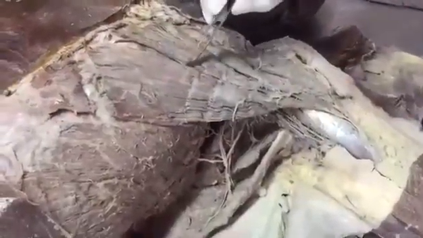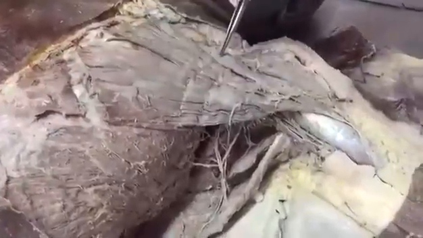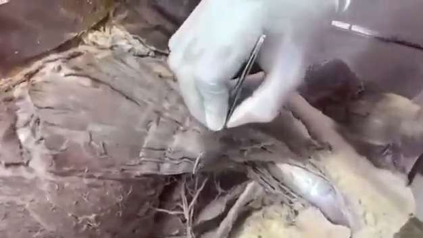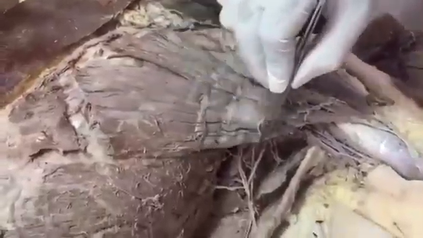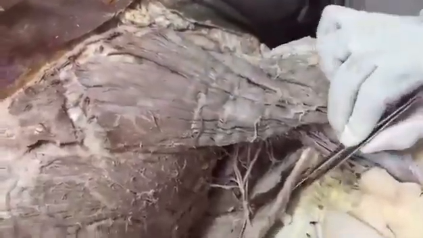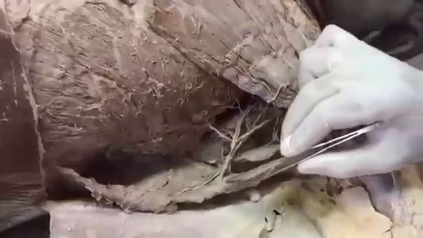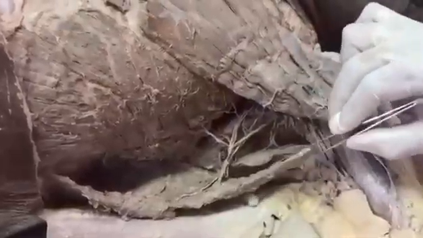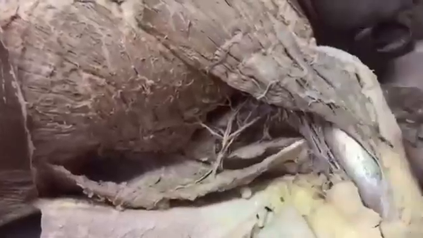Contents of the axilla. Here, this is the anterior wall: the lower border of the pectoralis major, which forms the anterior axillary fold. In the posterior wall, you see the border of the latissimus dorsi, and this forms the posterior axillary fold.